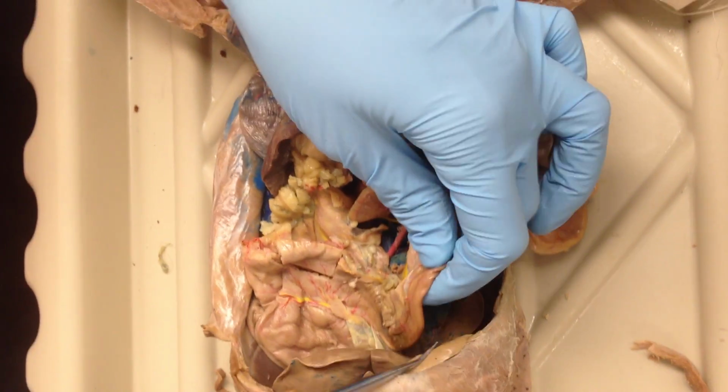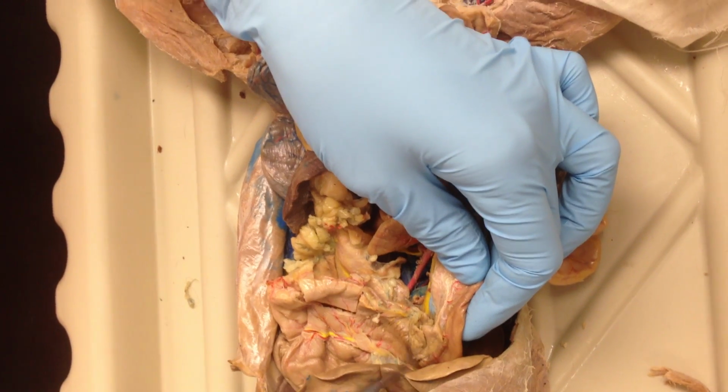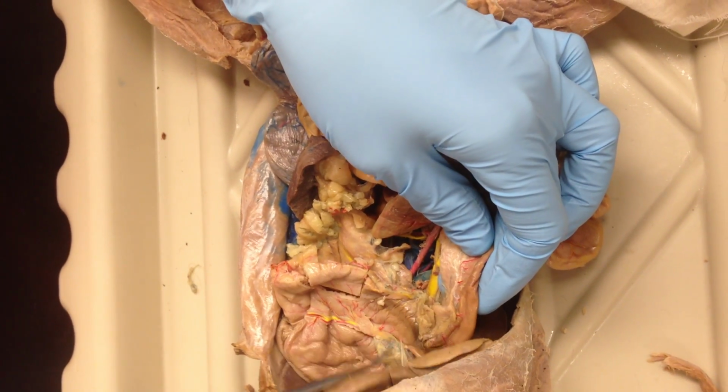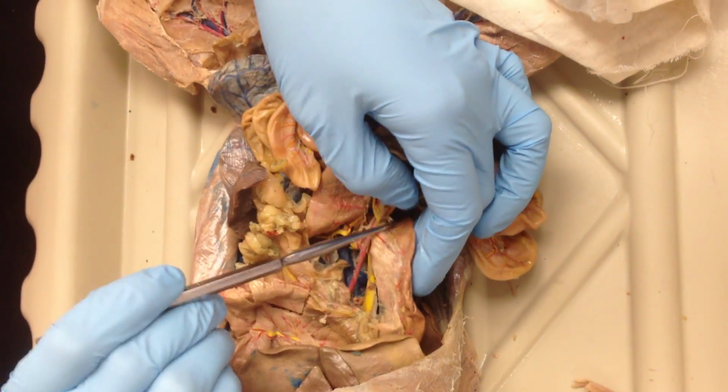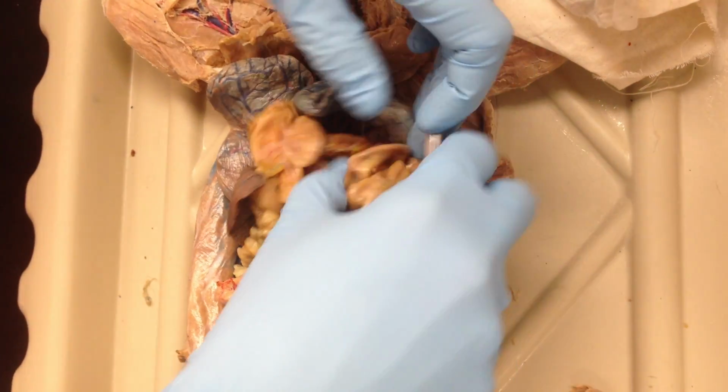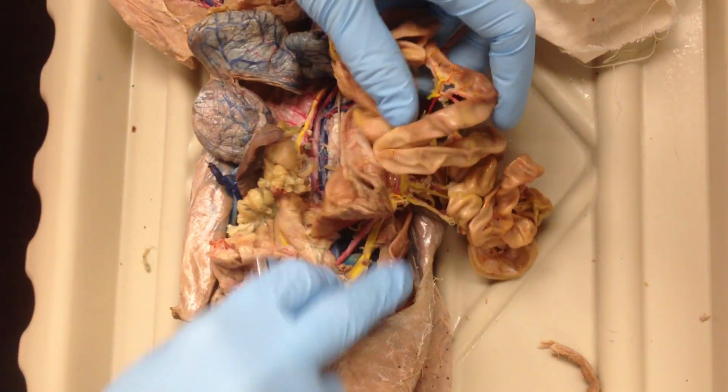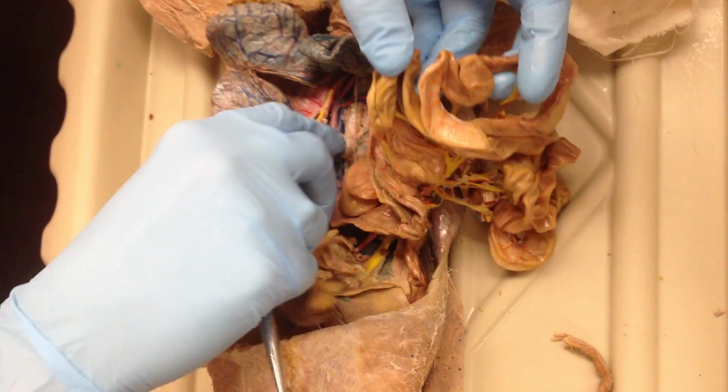Junction is here, so what's the junction called? Pyloric junction. What's the sphincter called? Yep. What's the first part of the small intestine? Duodenum.